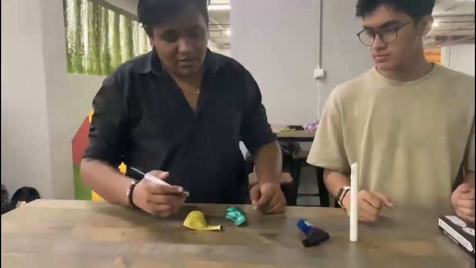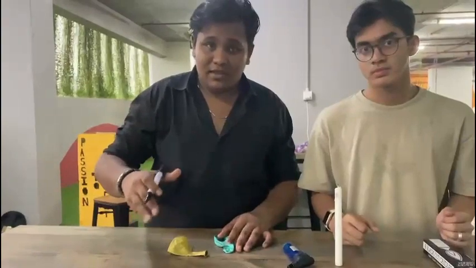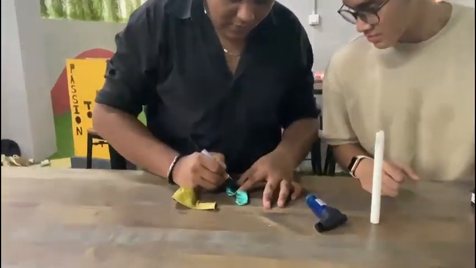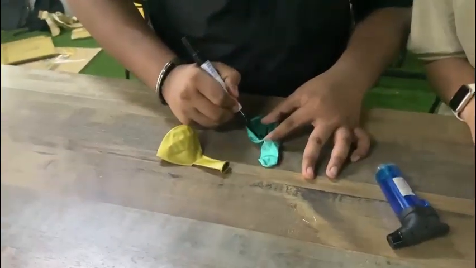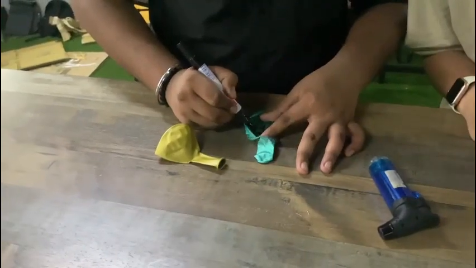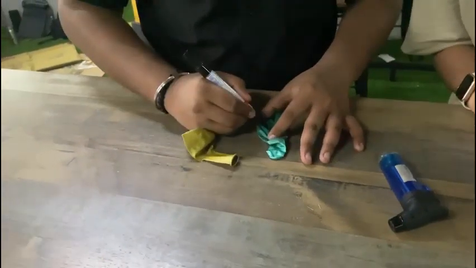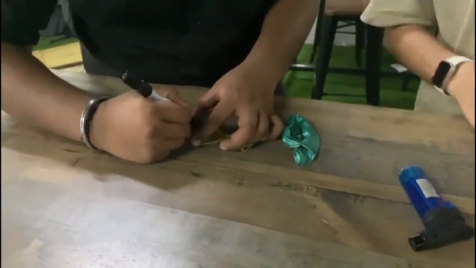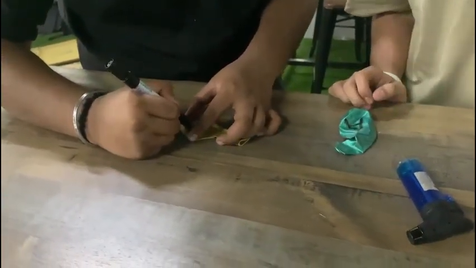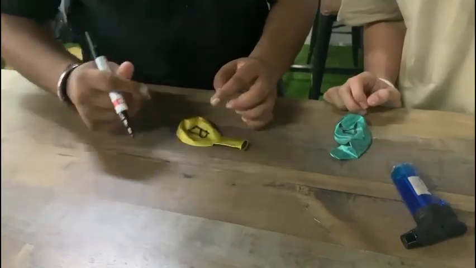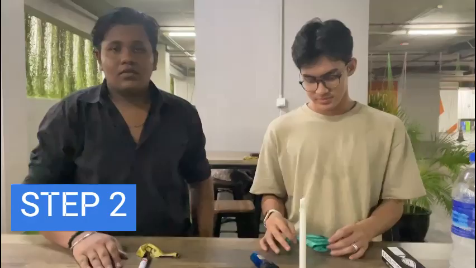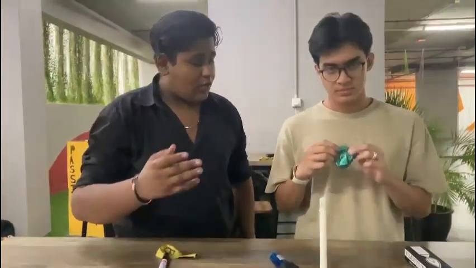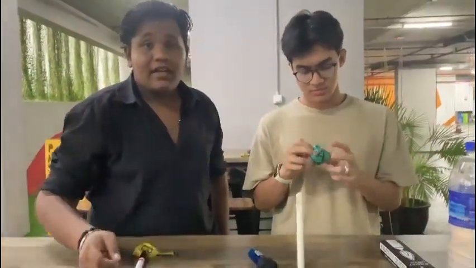So the first step is we are going to label them as A and B. So the next step is we are going to inflate balloon A and tie it up.